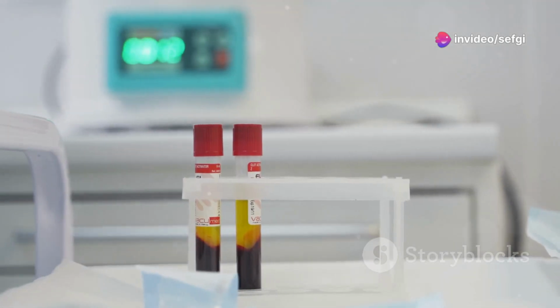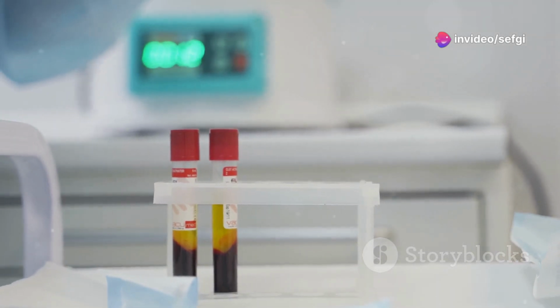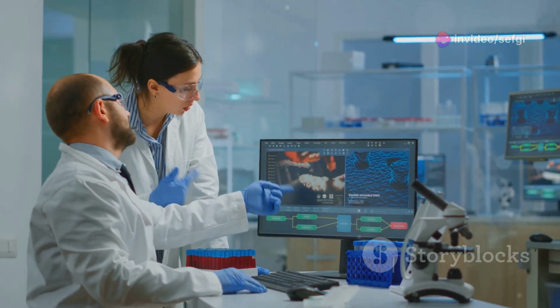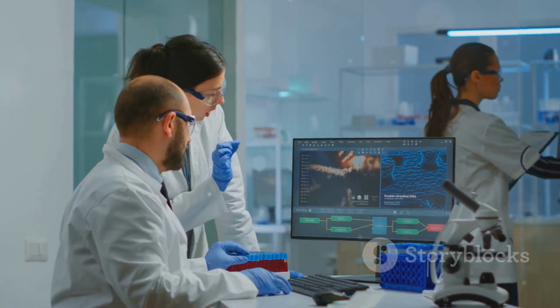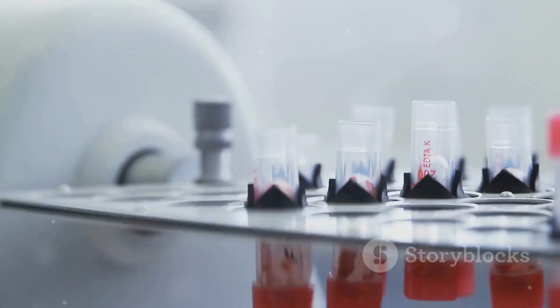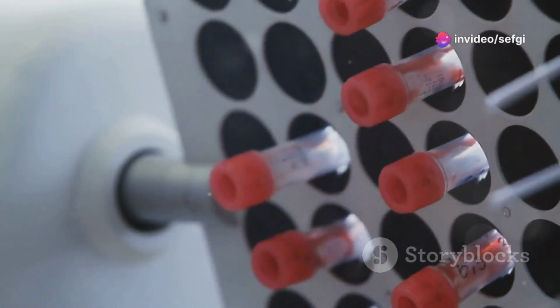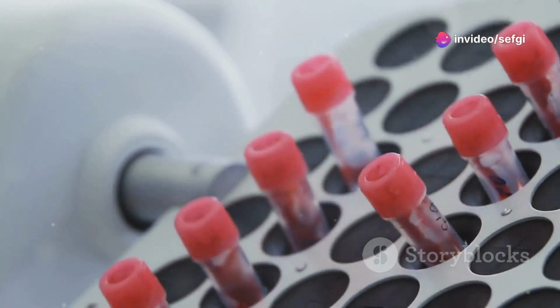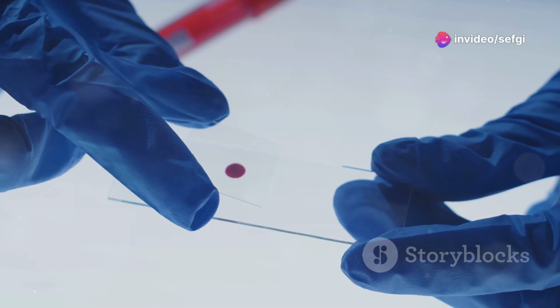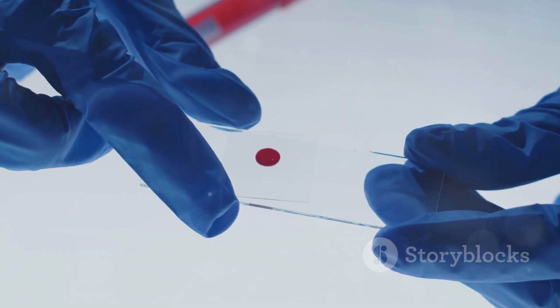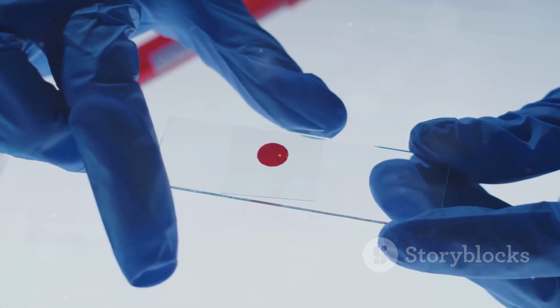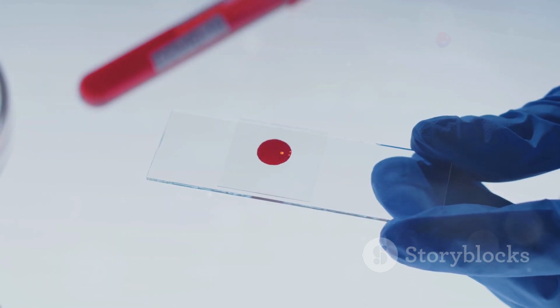Blood typing beyond the hospital, a multifaceted tool. While blood typing is most commonly associated with medical settings, its applications extend far beyond the hospital walls. In forensic science, blood typing can be used to narrow down the suspect pool in criminal investigations. By analyzing blood samples collected at a crime scene, forensic scientists can determine the blood type of the perpetrator, providing valuable clues to aid in the investigation.